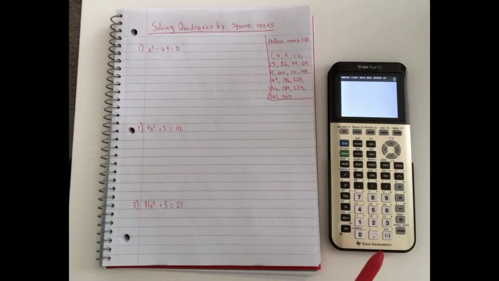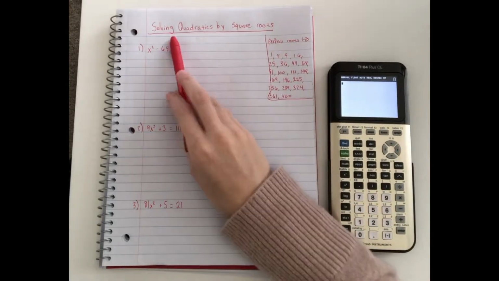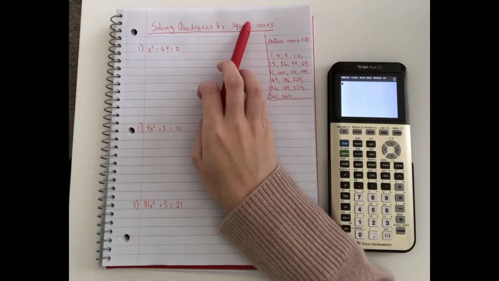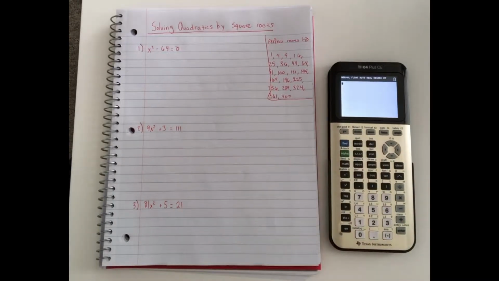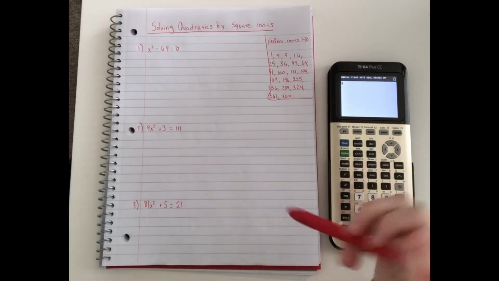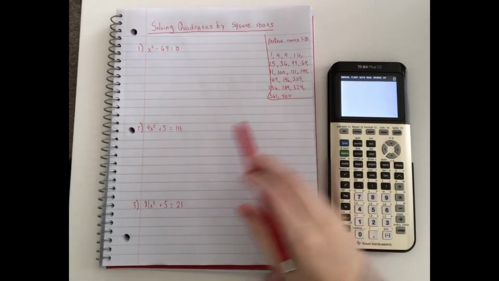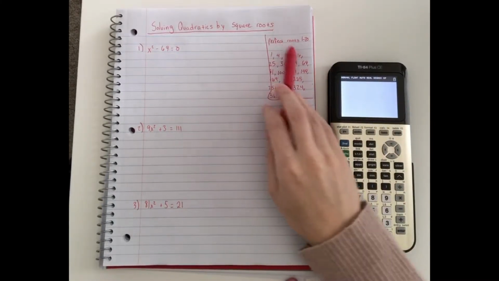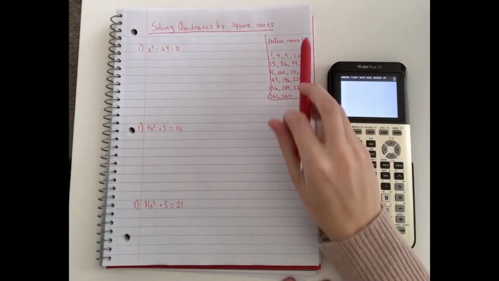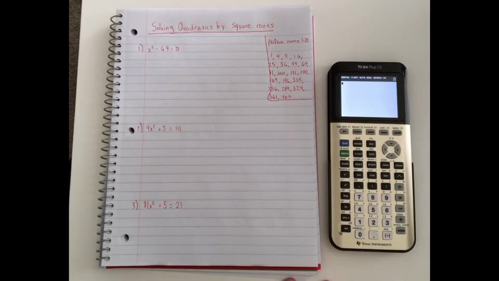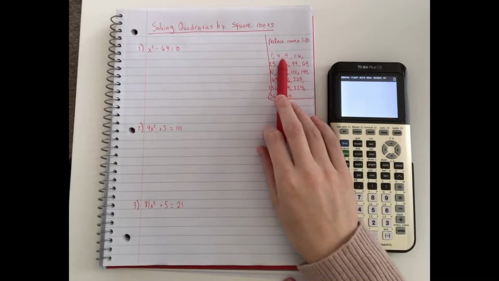Hey guys, so we're going to be looking at some examples on how to solve quadratics by square roots. I assume you're up to date on how to simplify radicals. If not, you can check out my other video on that. Once again, it's really important that you know your perfect roots 1 through 20. If you have to, write them down, do whatever it takes, but it's really important that you know these.